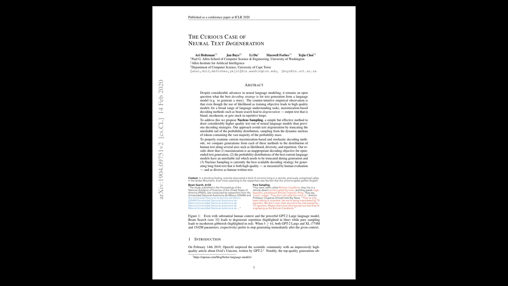Their experiments show that: 1. Maximization is not a suitable decoding objective for open-ended text generation. 2. Language model distributions require tail truncation in generation for quality control. And 3. Nucleus sampling outperforms other methods in generating long text that is both high quality, judged by humans, and diverse like human-produced text. The context provided shows a nonsensical example generated by beam search and pure sampling, which emphasizes the issue of degenerative text and the need for better decoding algorithms.